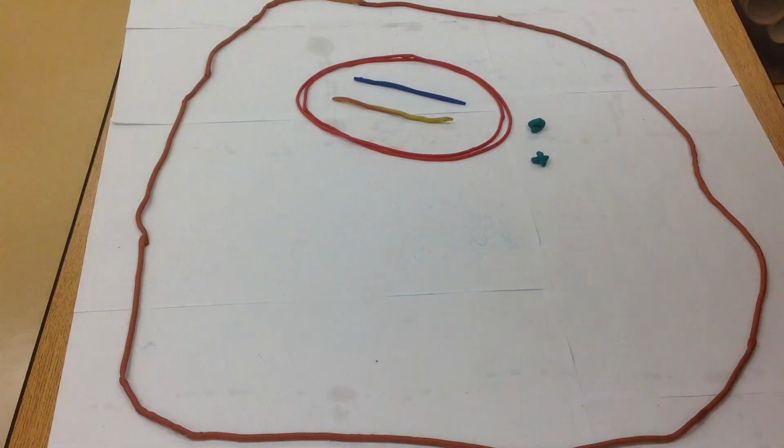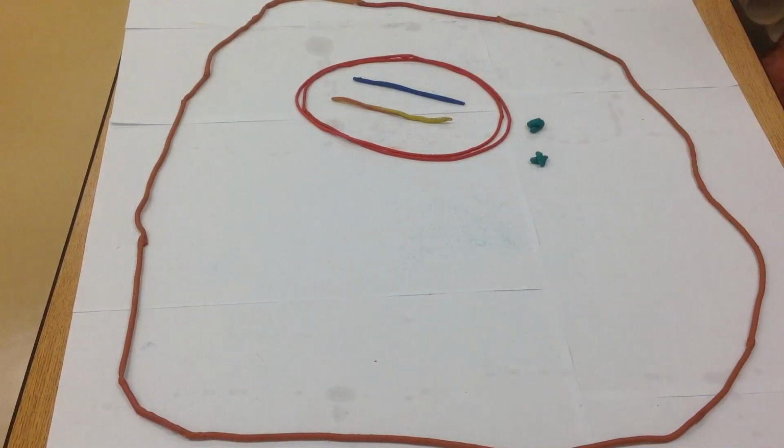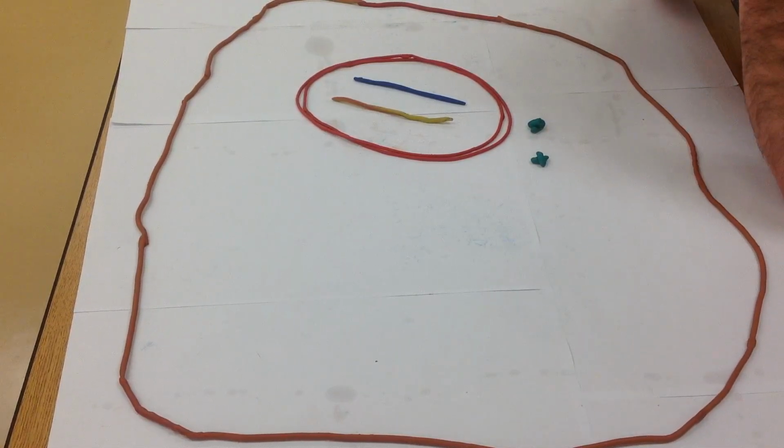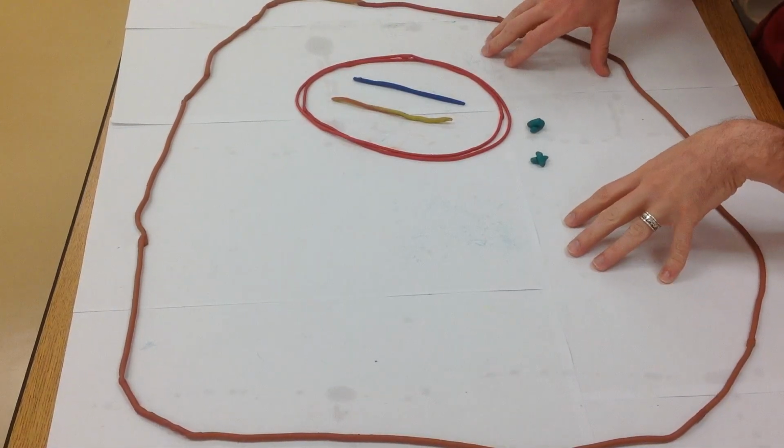Alright, so this model is going to describe mitosis, or basically the cell cycle where we divide cells. So in the cell cycle, before we begin the process of cell division, a cell is going to be in what we would call interphase.